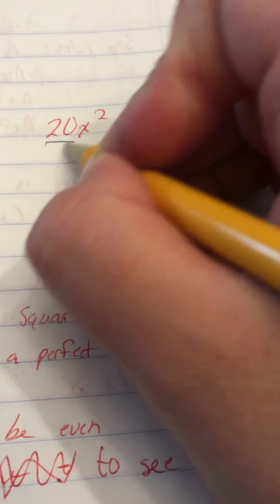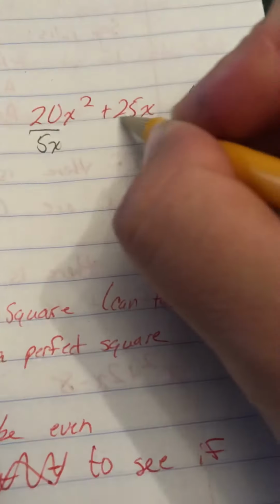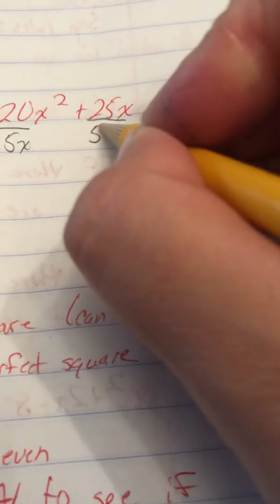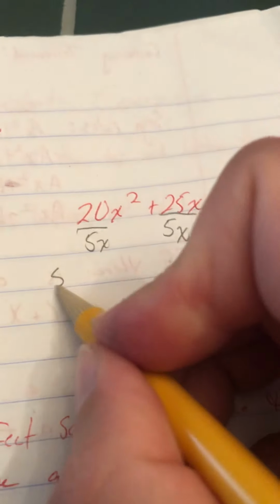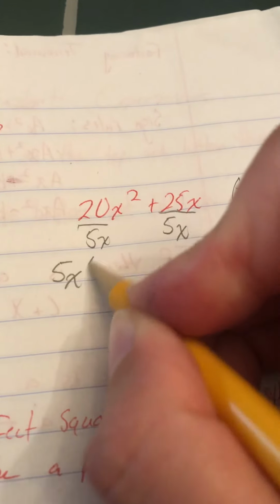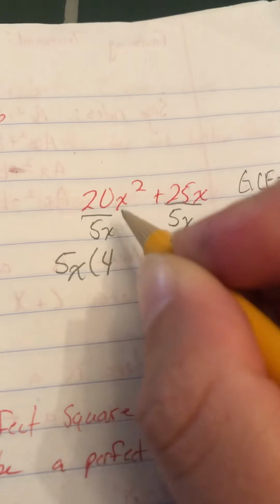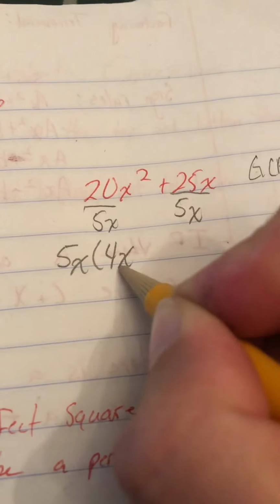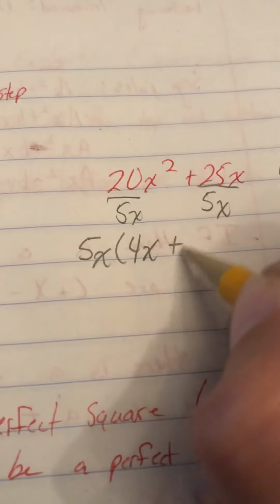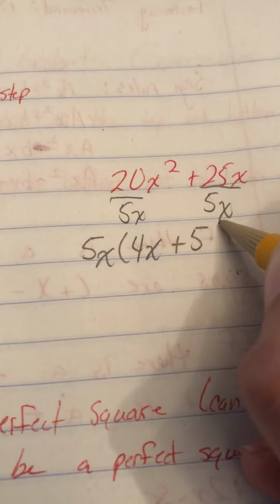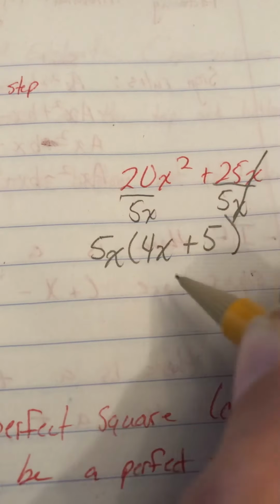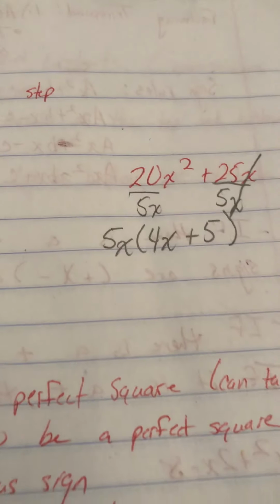Write the GCF the most, so 5x. 5x, you're dividing by it, and then, sorry, you're writing it outside of your parenthesis. 20 divided by 5 is 4. X squared divided by x is x, plus 25 divided by 5. X's cancel. You're factored. I was just warming us up.